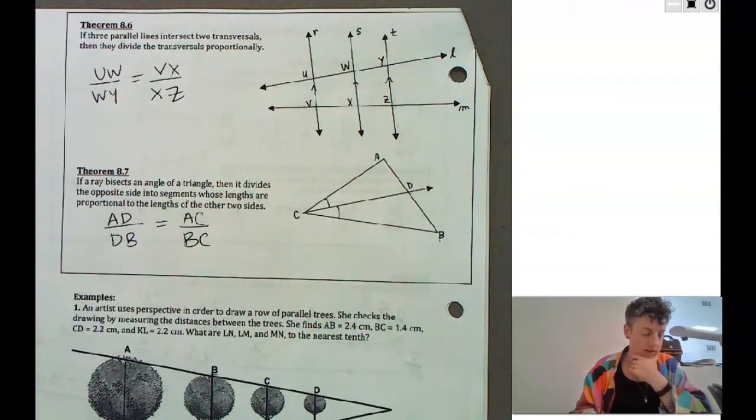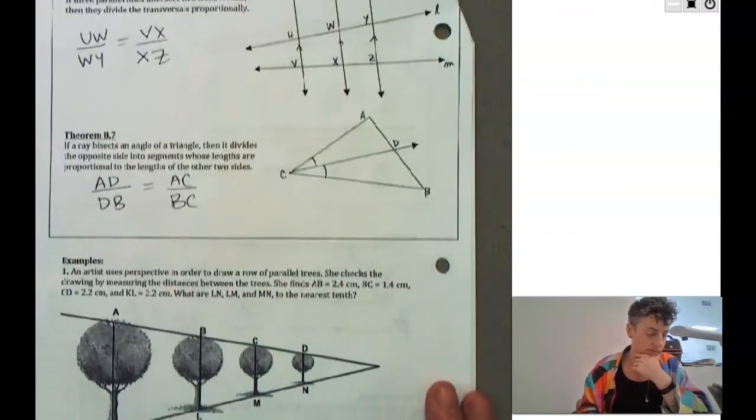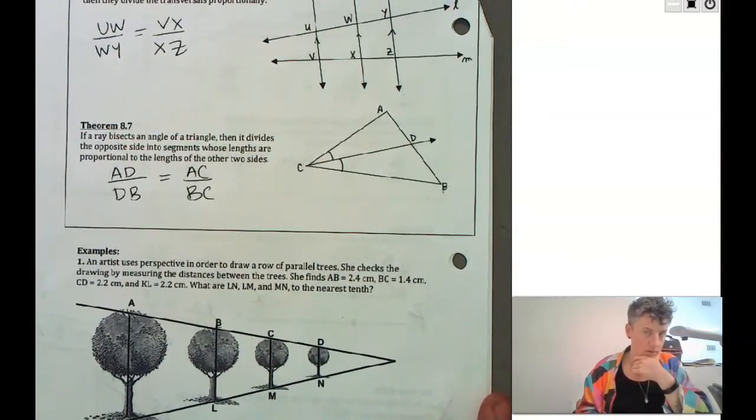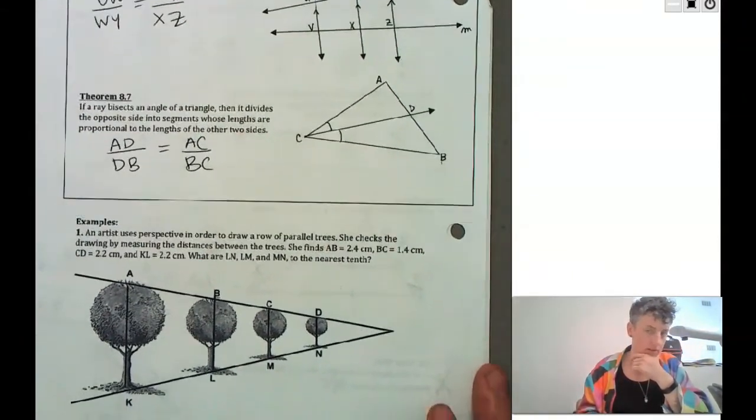Alright, so it sounds like it's time to do some examples. Like example number 1. That's like a good idea. Here we go. You can see it all.